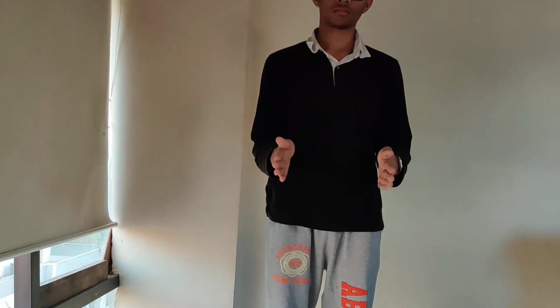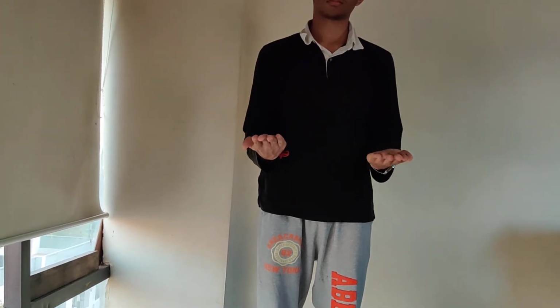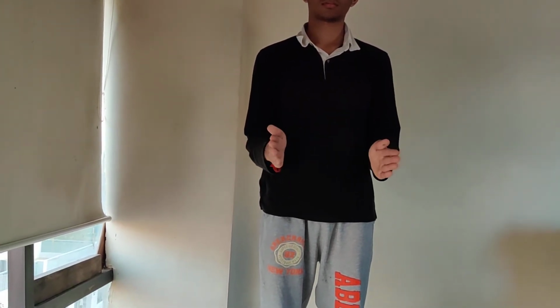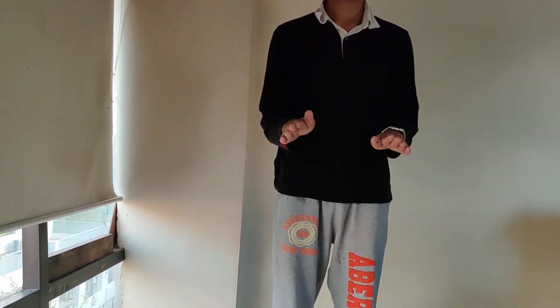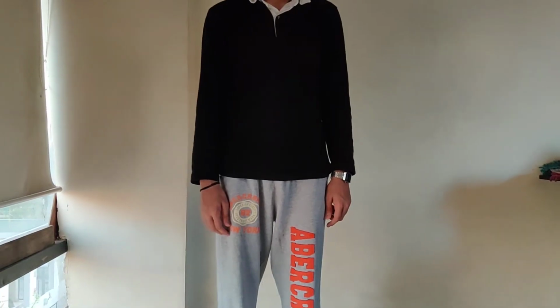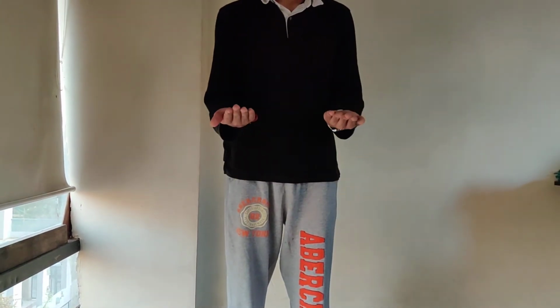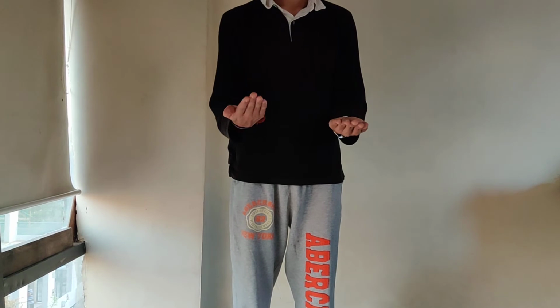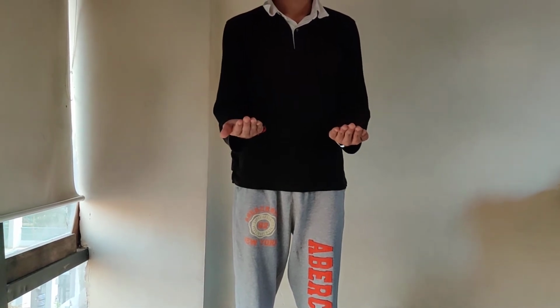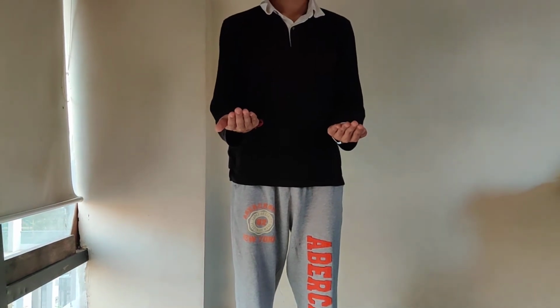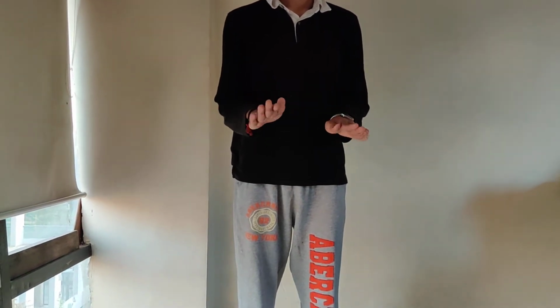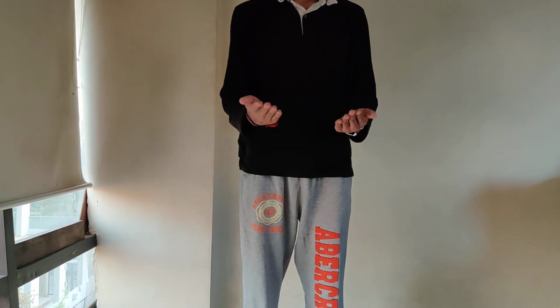Next is pronation and supination. This happens at the radioulnar joint. Supination is when your palms are facing up, and pronation is when your palms are facing down. For example, to remember supination, you are holding a bowl of soup. So that is your supination. Palms are facing up. You cannot hold a bowl by taking your palms down. You can hold something only when your palms are facing up.